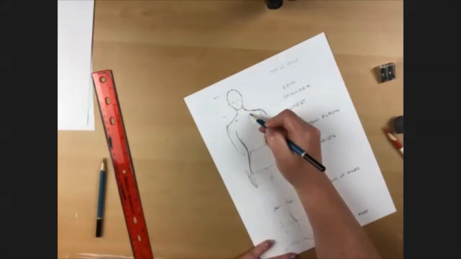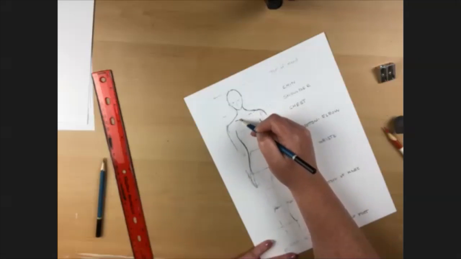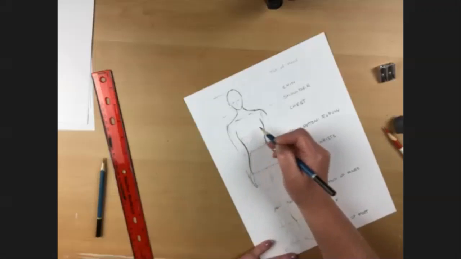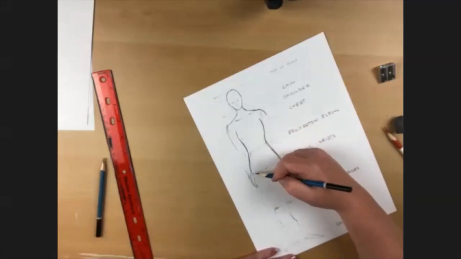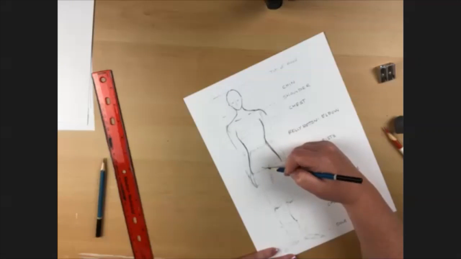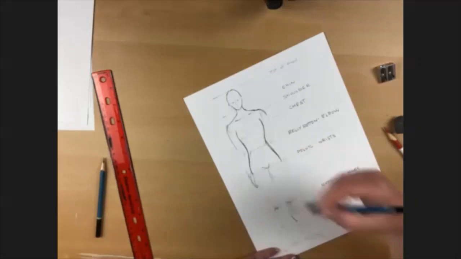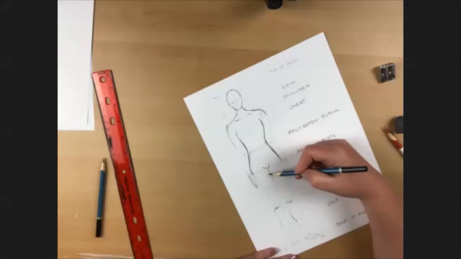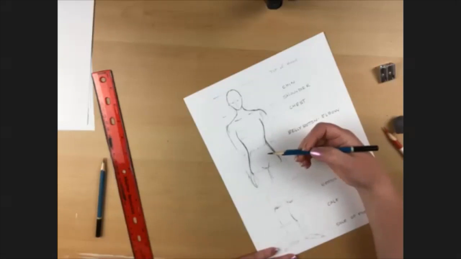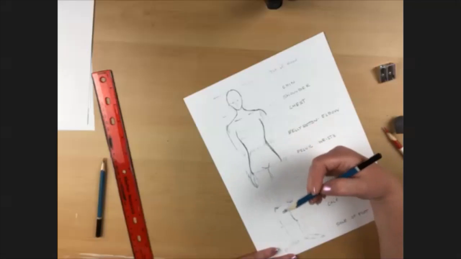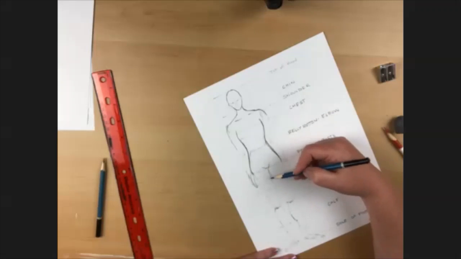I'm going to give it my collarbones. Just going to give it a little space there. This will come in handy when you do pants or Levi's or shorts, right?